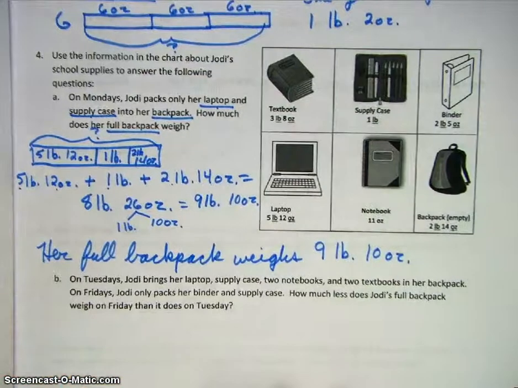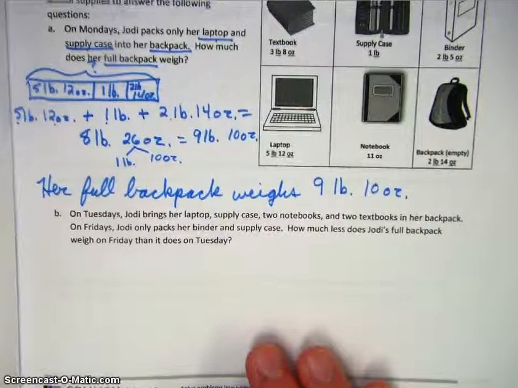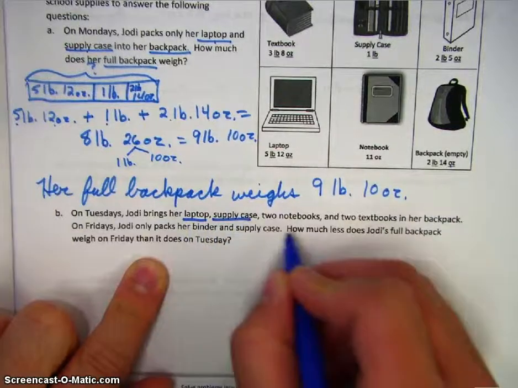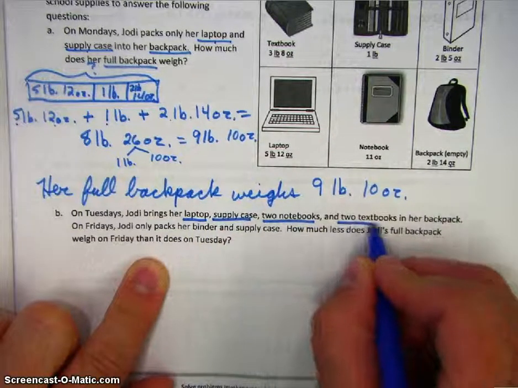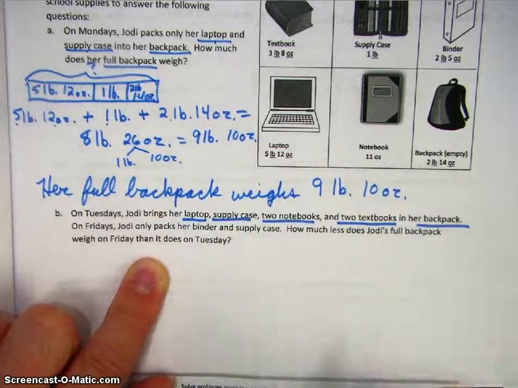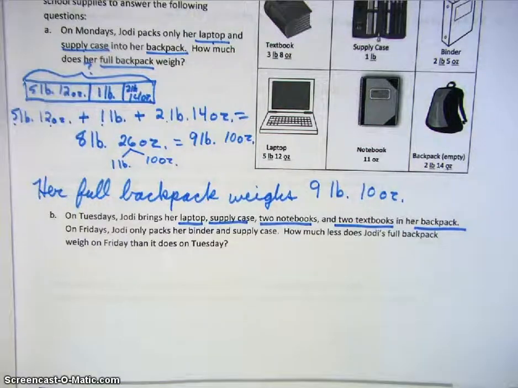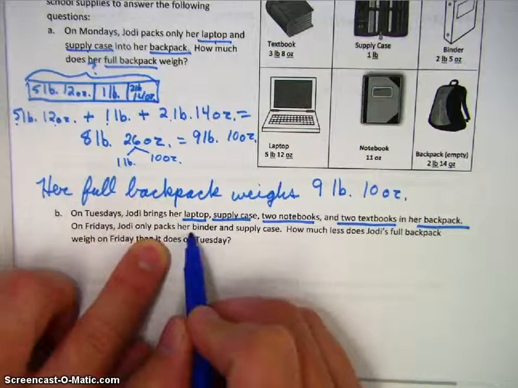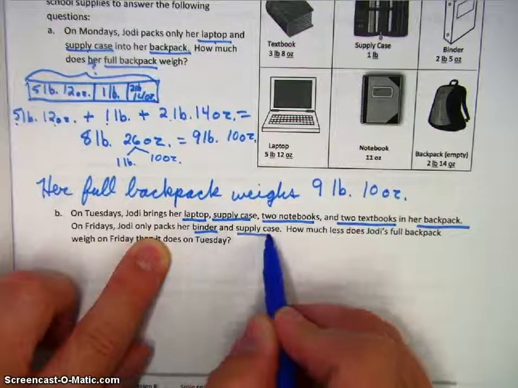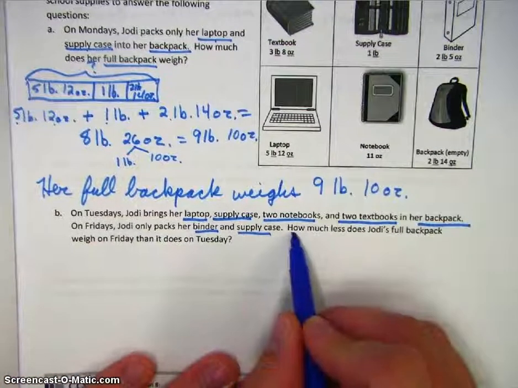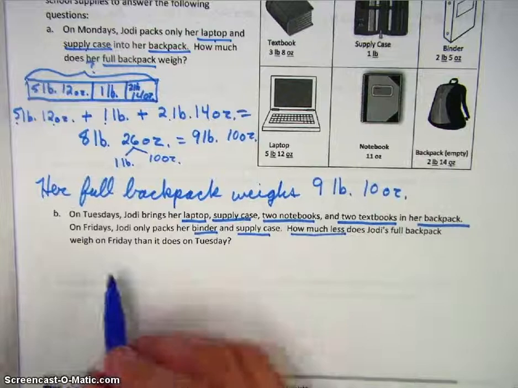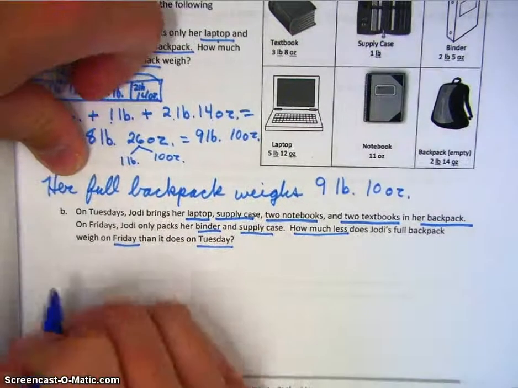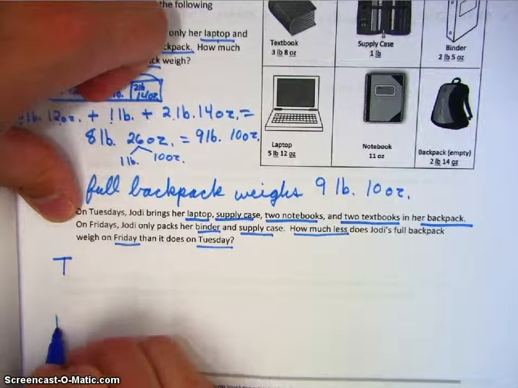All right, so let's take a look at Tuesdays. On Tuesdays, Jody brings her laptop, supply case, 2 notebooks, and 2 textbooks in her backpack. All right. Now Fridays, Jody only packs her binder and supply case. How much less does Jody's full backpack weigh on Friday than on Tuesday? Okay, so we got a lot going on in here. So we have Tuesday, we have Friday.